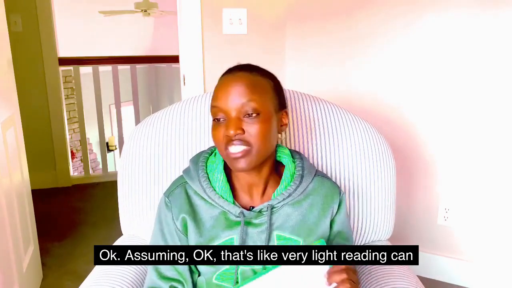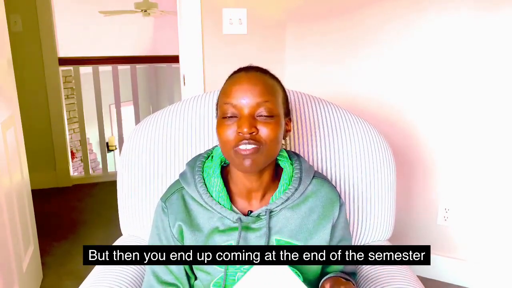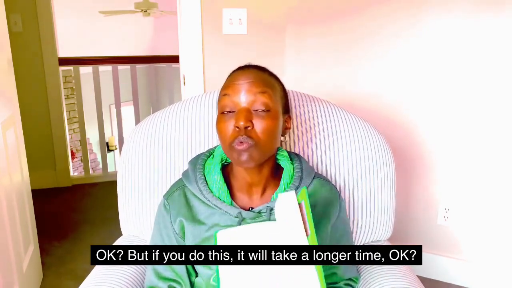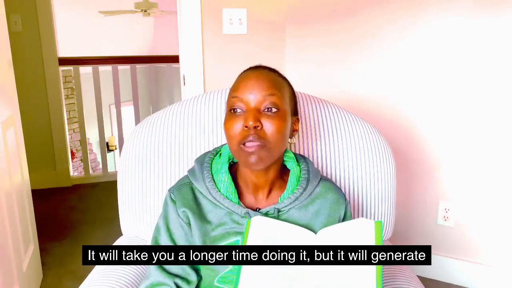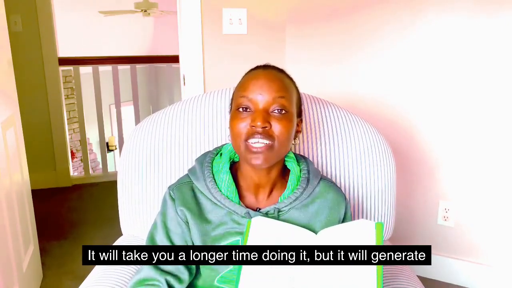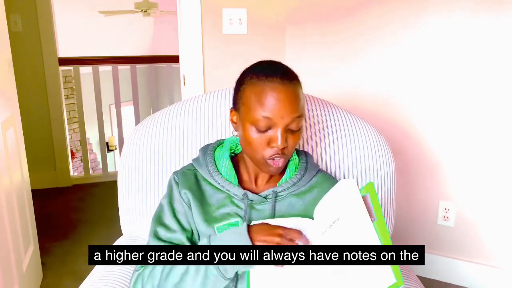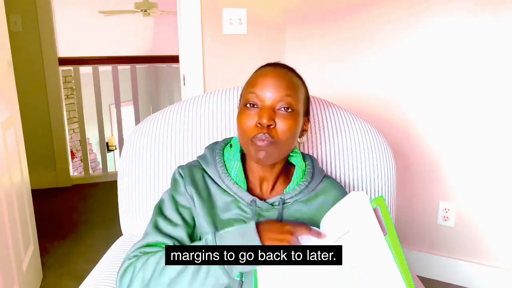Assuming that very light reading can earn you a D+. But then you end up cramming at the end of the semester and it bumps your D+ to a C+, okay? But if you do this, it will take a longer time. It will take you longer, but it will generate a higher grade, and you will always have notes on the margins to go back to later.